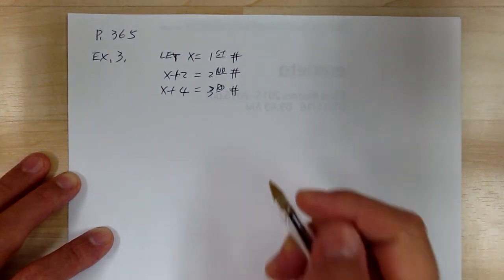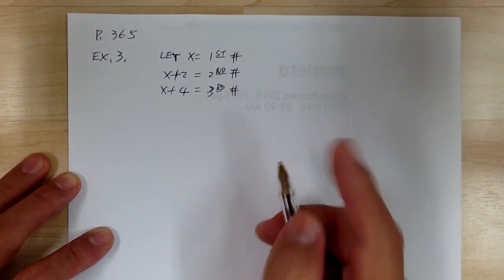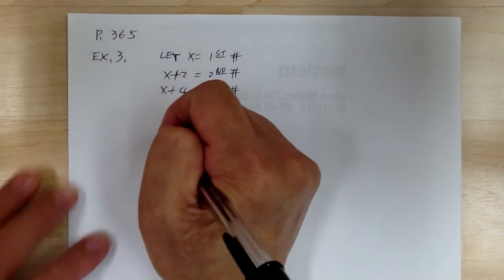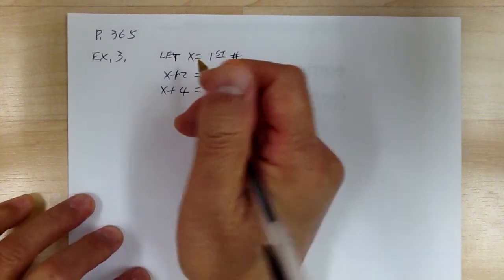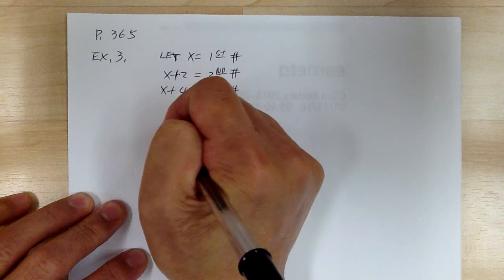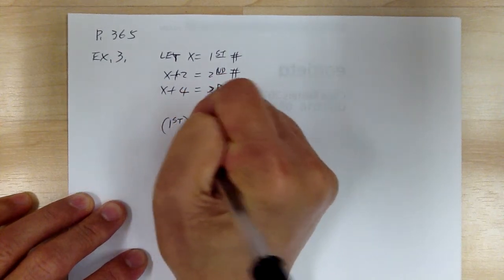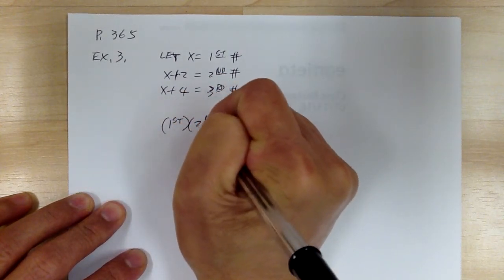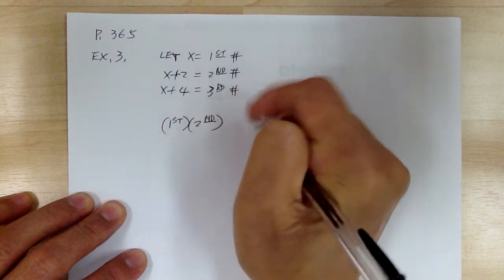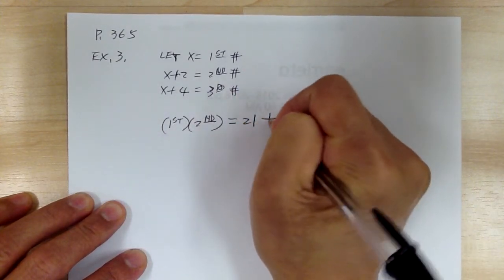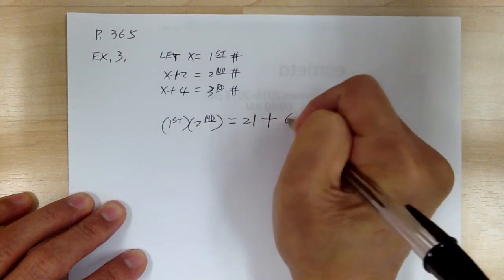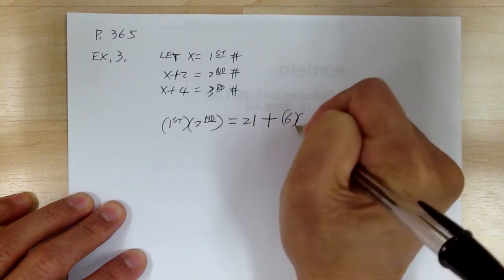Now let's translate, such that the product of the first two. If it starts to get confusing, you just translate later, right? The product of the first two means the first times the second. Is means equal. 21 means 21. More than means plus. 6 times the third.